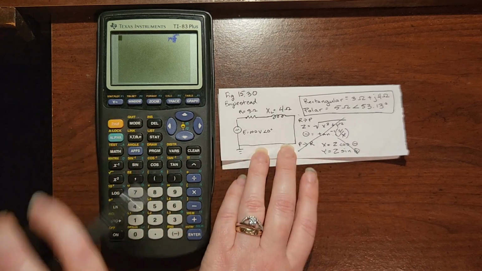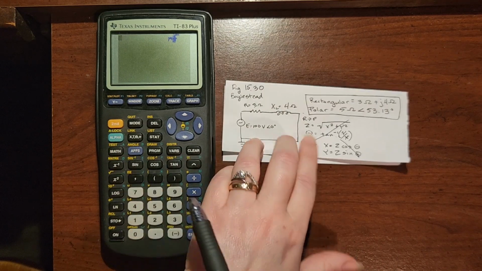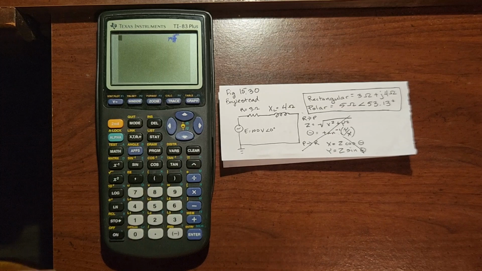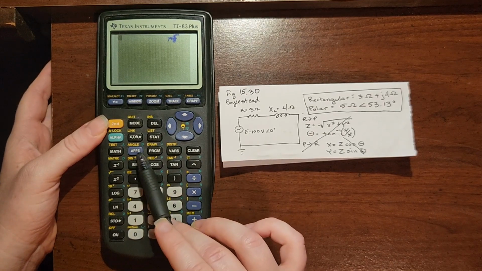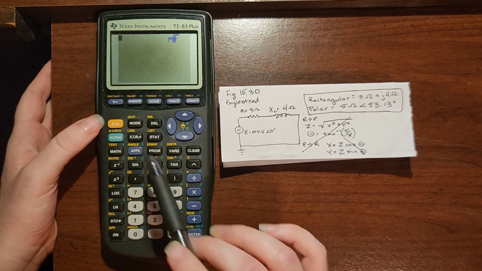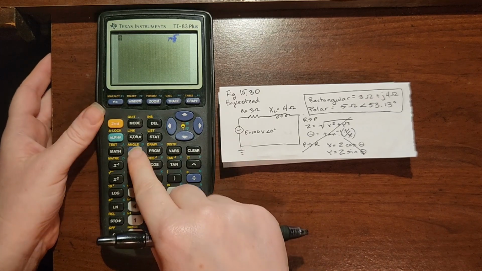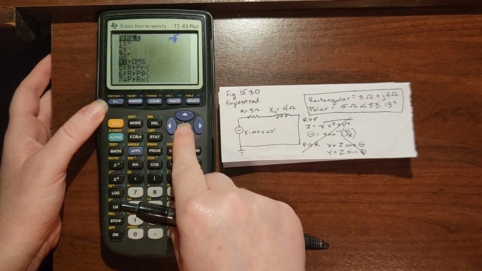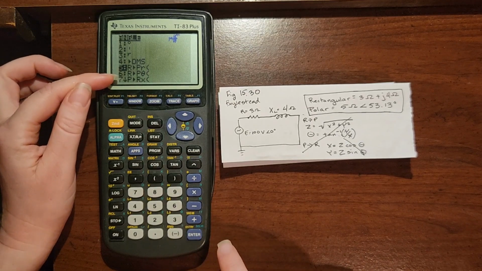So I'm going to go, this is where you're going to use your second button again. So you've got this blue button here that says apps, and above it you've got a yellow angle thing. And so I'm going to hit second angle. Now if I want to go from rectangular to polar, I have to do this twice.